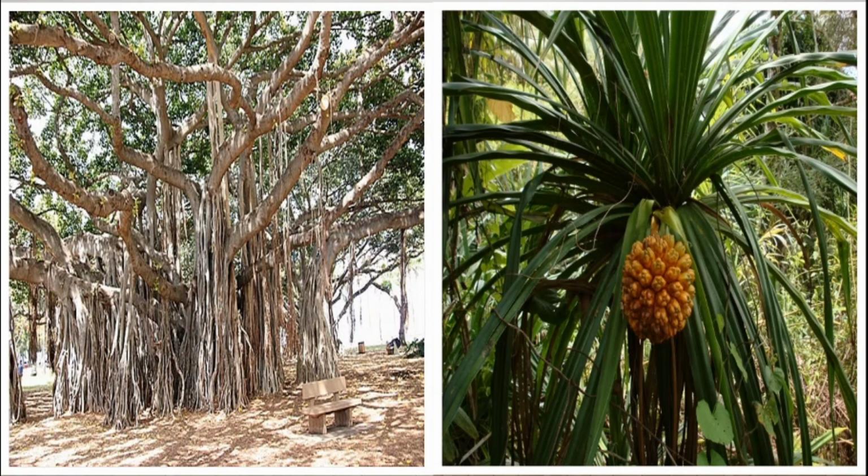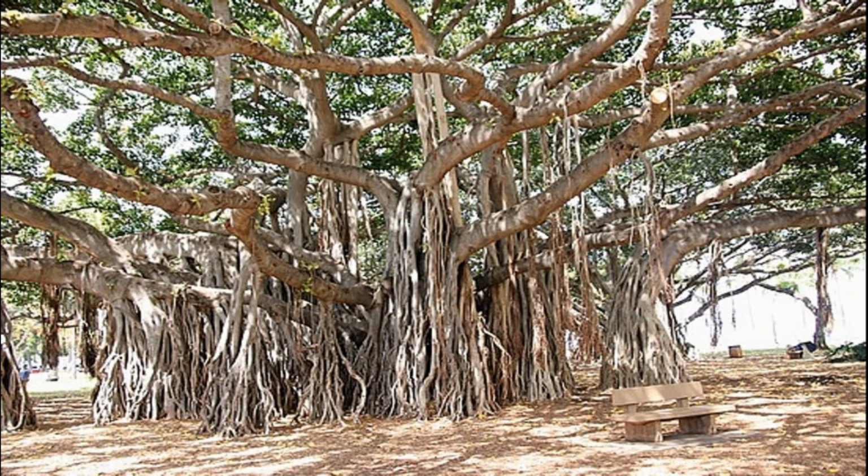Let me repeat it. The roots seen above the soil to support the plants are known as prop roots and stilt roots. Can you follow me? Okay. But there is a difference between prop roots and stilt roots. Let us look at that. Now, if we take banyan tree as an example, we can see the roots growing downwards from the branches.